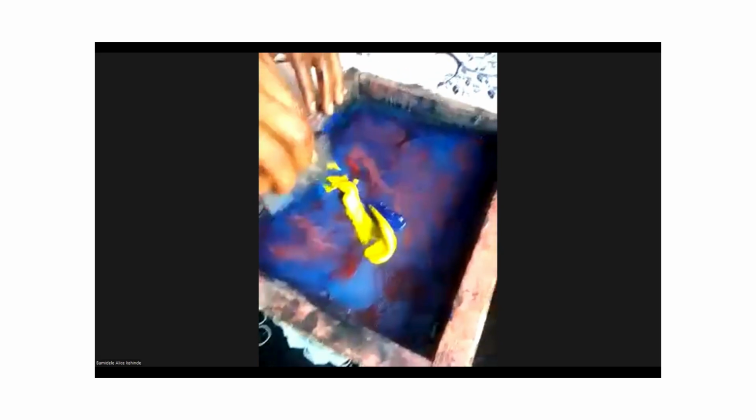This one will give us green color. But this red, blue plus yellow, the result will be what? Green.